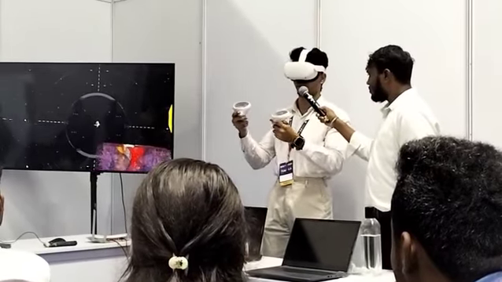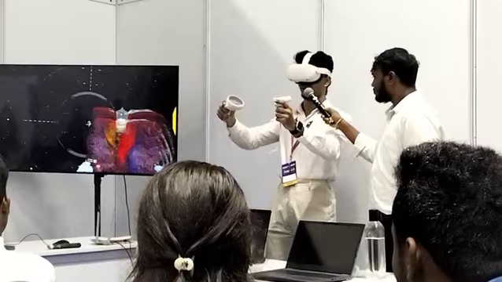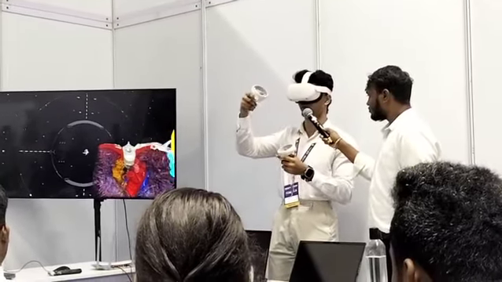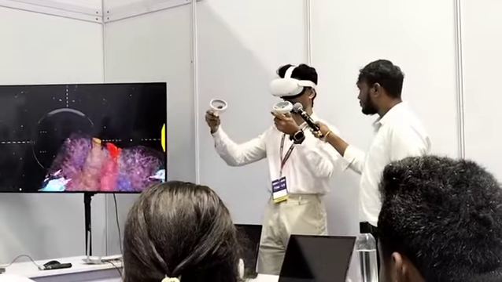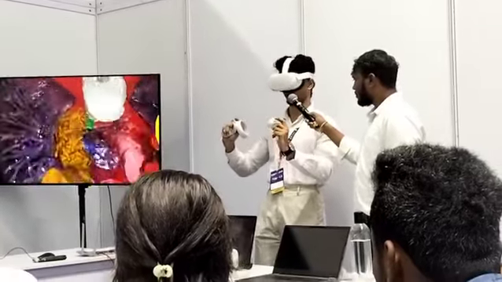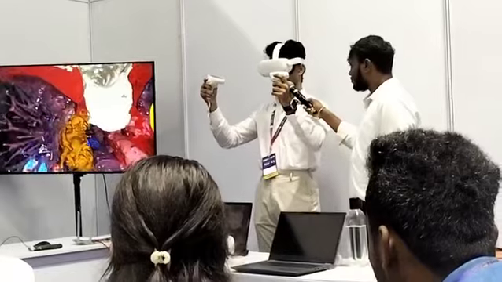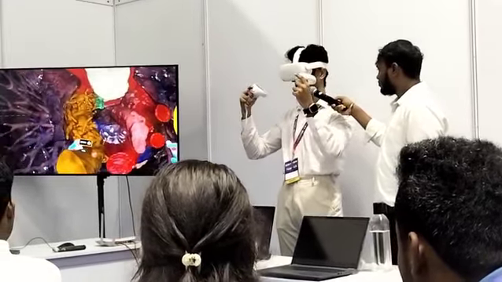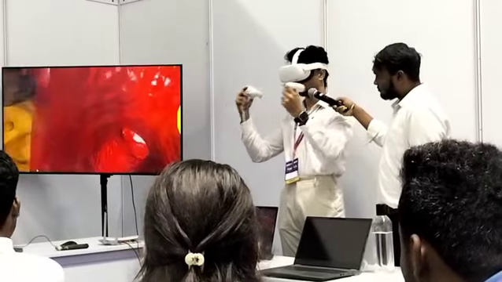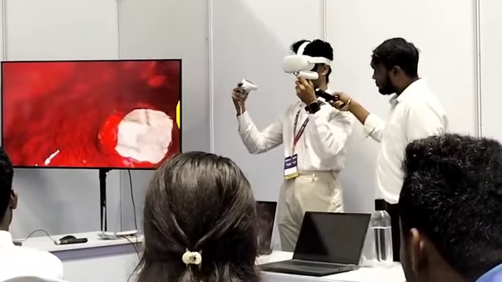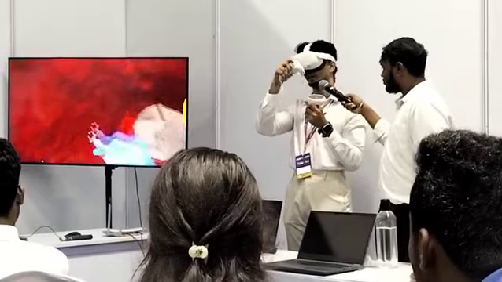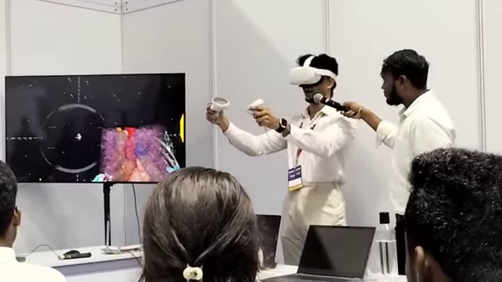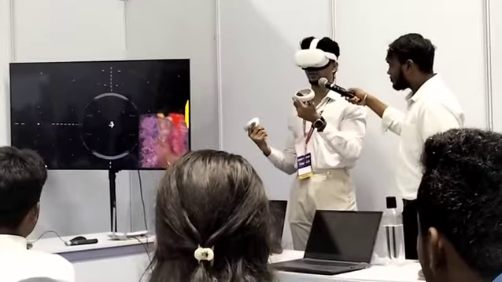And if you want to go inside a particular anatomy, for example, if I want to go inside an artery, I have to go in the direction of the artery, not like this, but like this, right? So I'm going to turn it into this angle, and then I can go inside, and if there's going to be any aneurysm over here, I can measure it and do stuff like that.